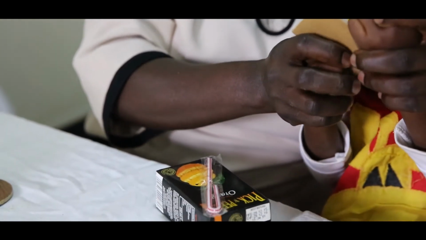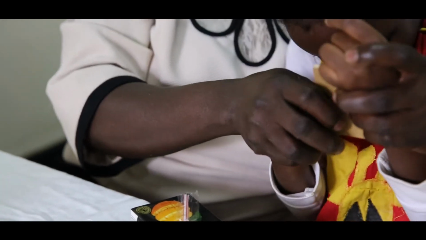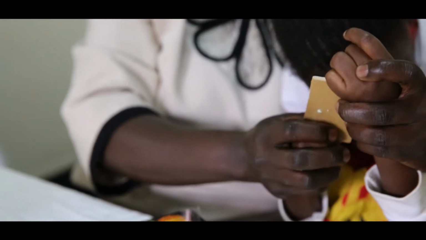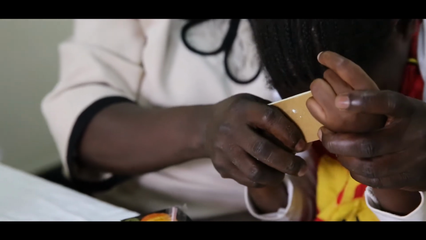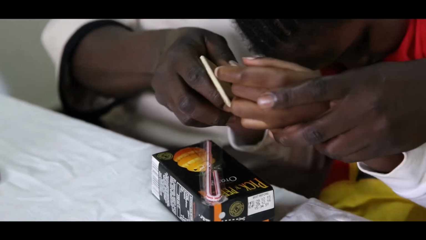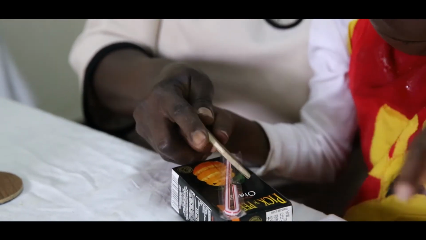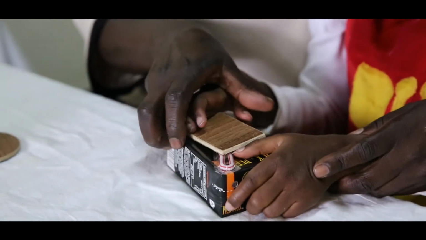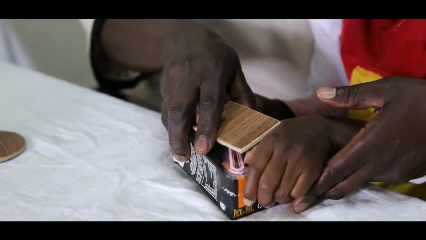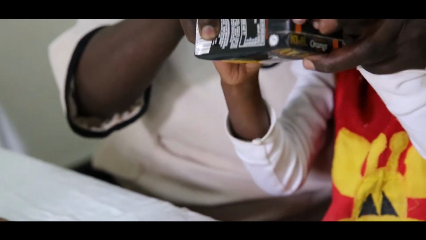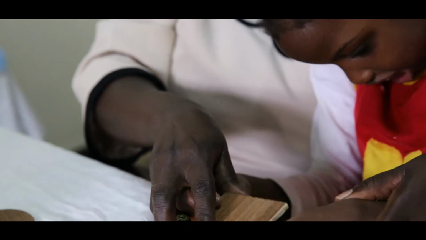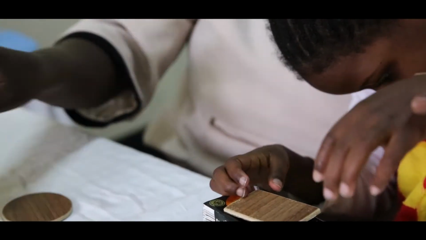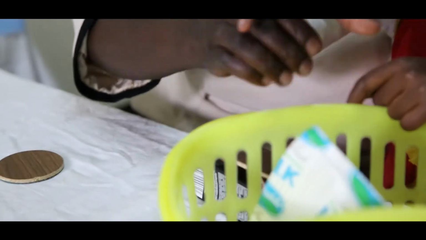Very good. And 2 sides are equal, and 2 other sides are also equal. This is called a rectangle. Say rectangle. Very good. This is a rectangle and we are going also to put it in the container.